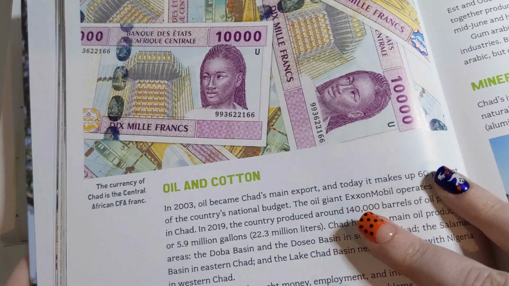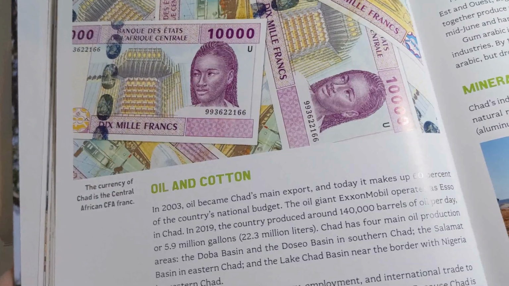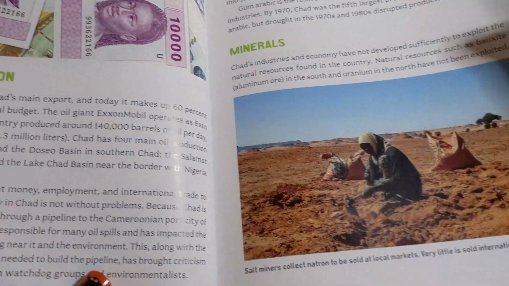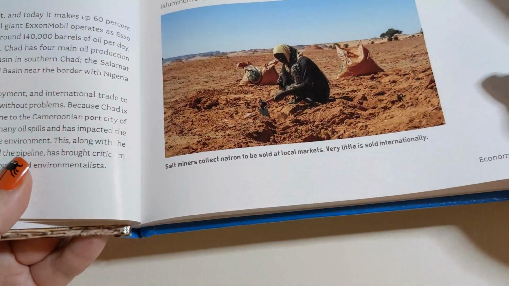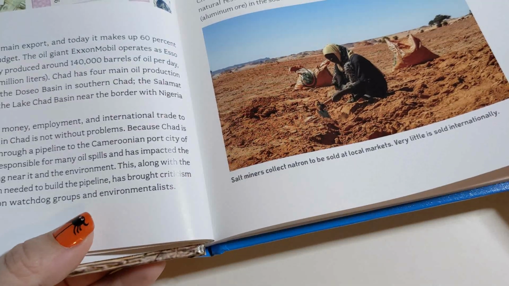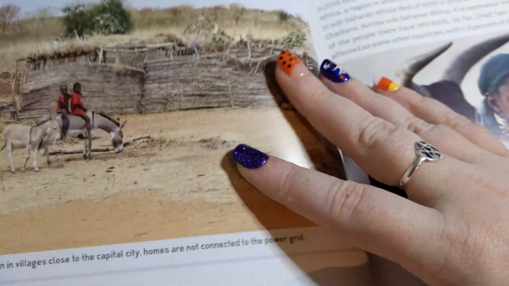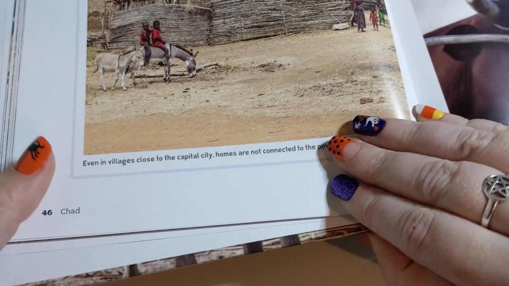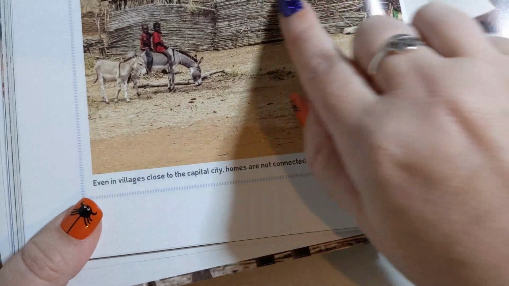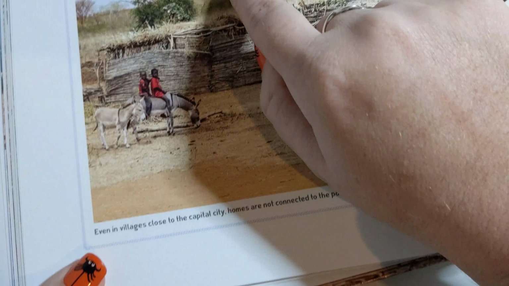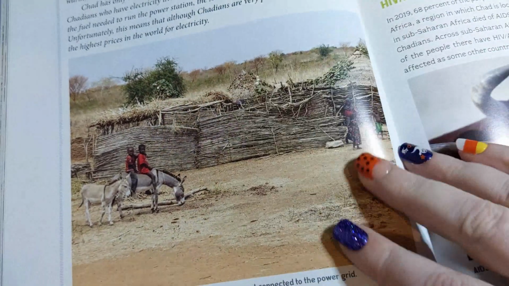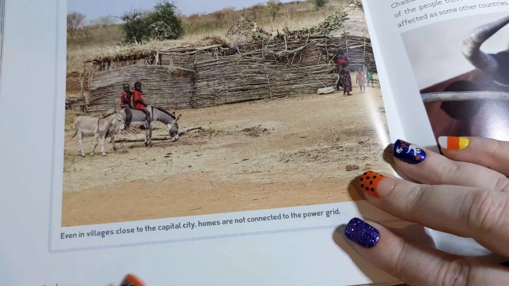They use the CFA franc, which a lot of West African countries use. This person here is mining for salt in the desert. One of the few things that you can harvest from the desert. Here's a little, looks like a little compound home here. This is talking about how most people in Chad don't have electricity.